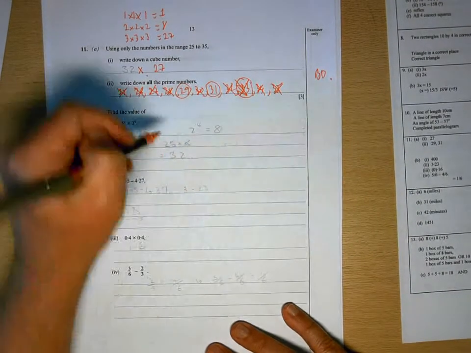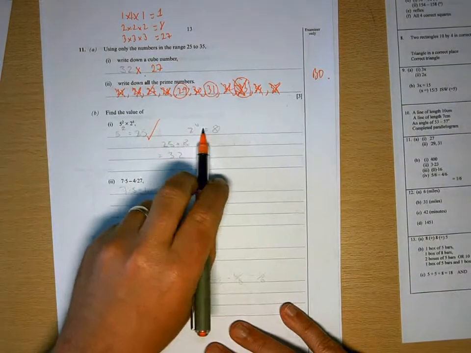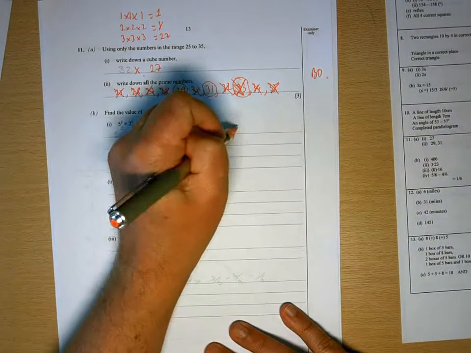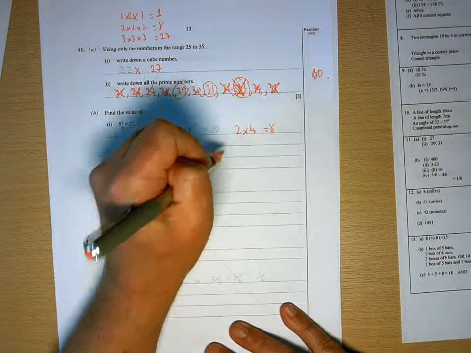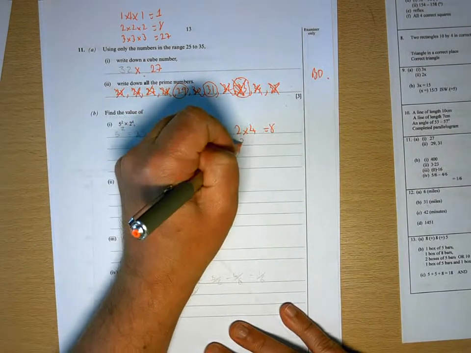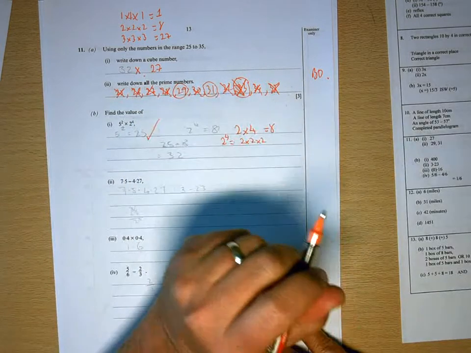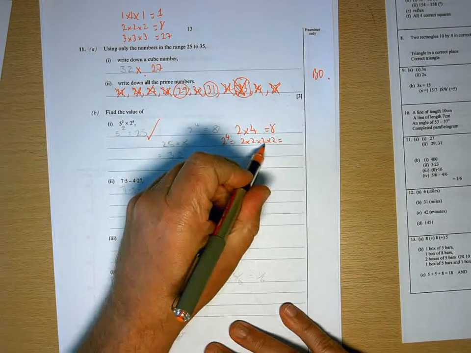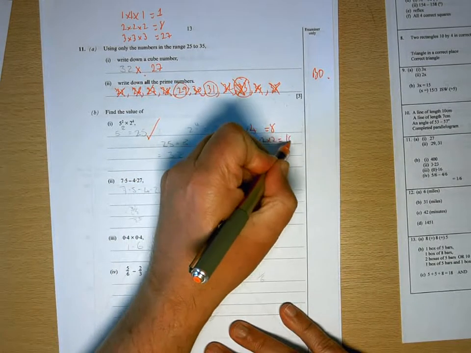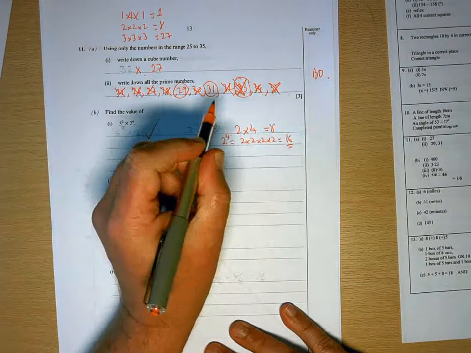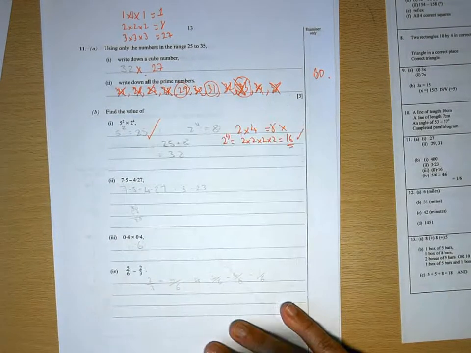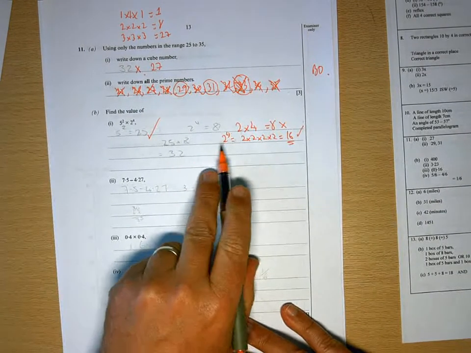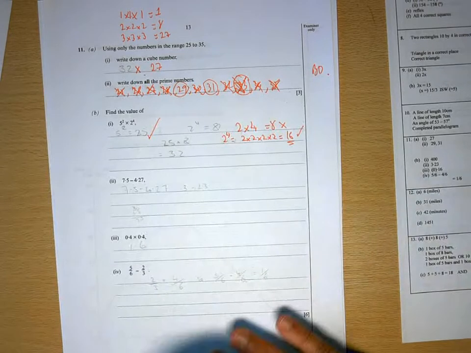5 squared is 25, well done. 2 to the power of 4 is 8. No. 2 times 4 is 8. 2 to the power of 4 means multiplying 2 by itself 4 times. 2 times 2 is 4. 4 times 2 is 8. 8 times 2 is 16. So 2 to the 4 is 16, not 8. Then you've got to multiply 25 times 16, not 25 times 34.